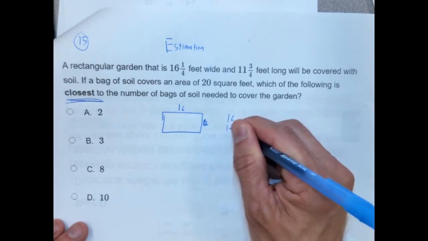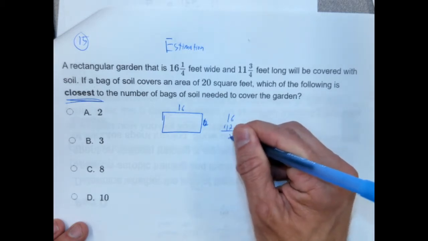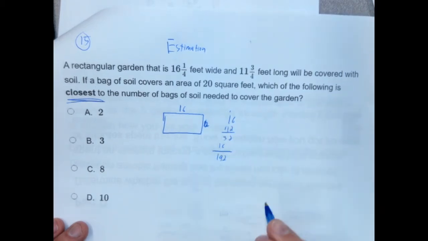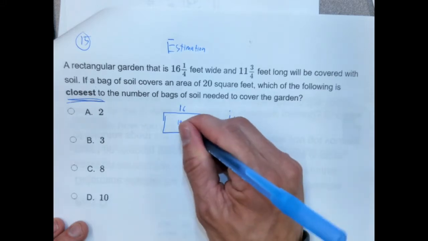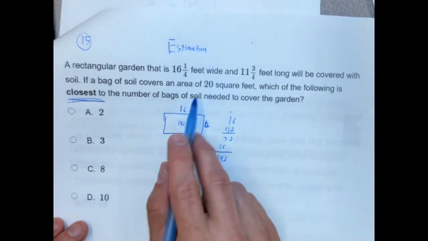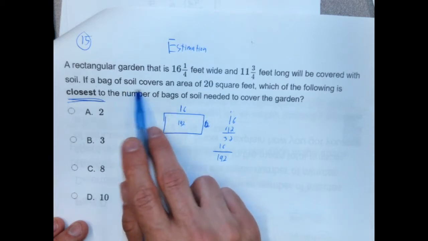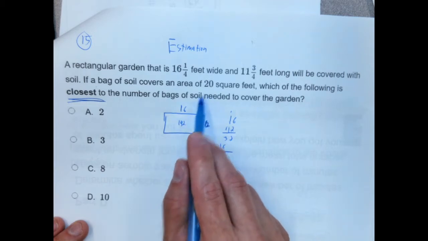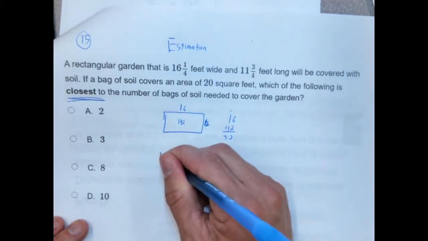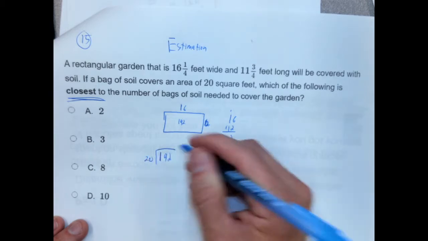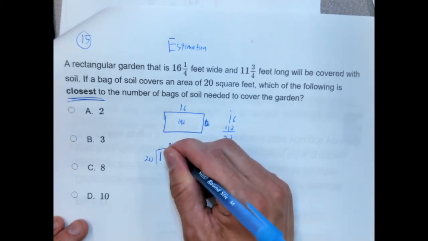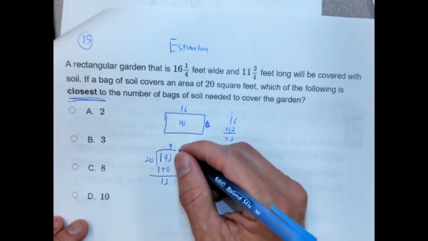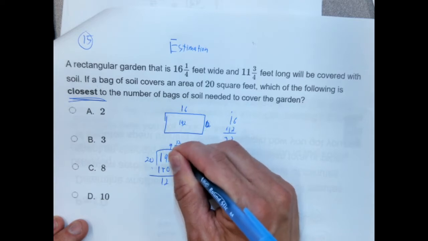16 times 12. Let's see. That should be 32, 160, so 192. All right, so this is roughly 192. Roughly, again, we estimated here, right? 192 square feet. Now, a bag of soil covers 20 square feet. So how many bags of soil would it take to fill this? So let's divide 192 by 20. Let's see, I think it's going to be 9, 180, and this will be a remainder of 12. This would be 9 and 12 over 20.